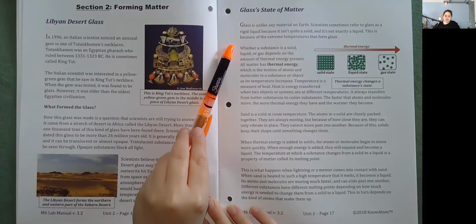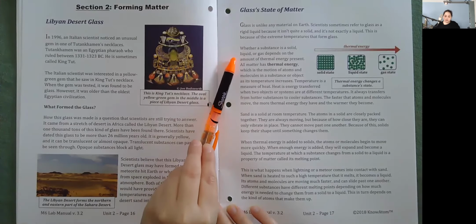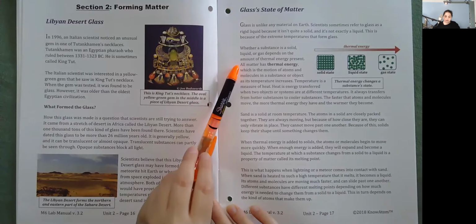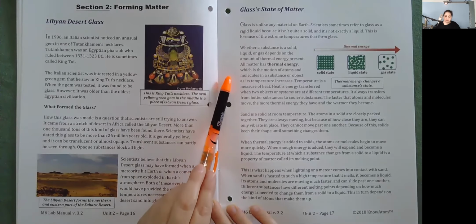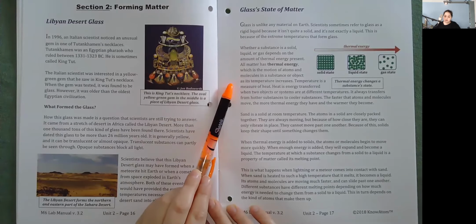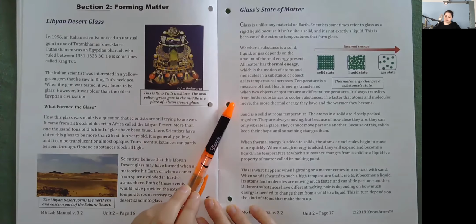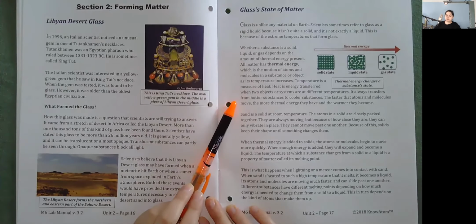Whether a substance is a solid, liquid, or gas depends on the amount of thermal energy present. All matter has thermal energy, which is the motion of atoms and molecules in a substance or object as its temperature increases. Temperature is a measure of heat. Heat is energy transferred when two objects or systems are at different temperatures. It always transfers from hotter substances to cooler substances. The faster that atoms and molecules move, the more thermal energy they have and the warmer they become.